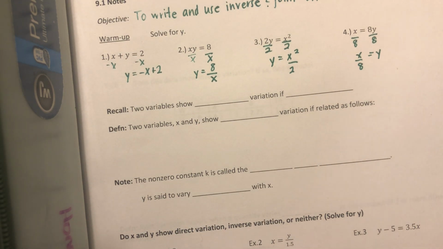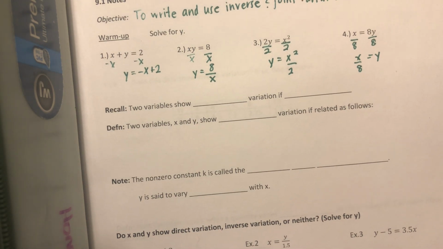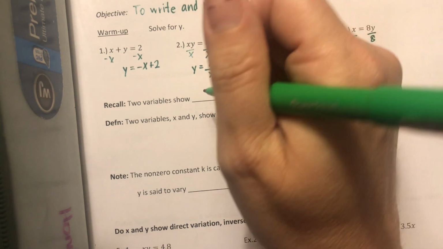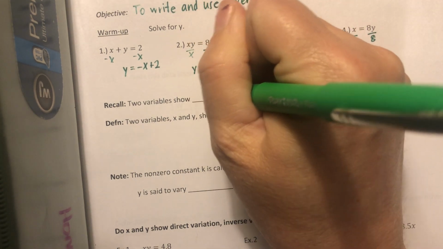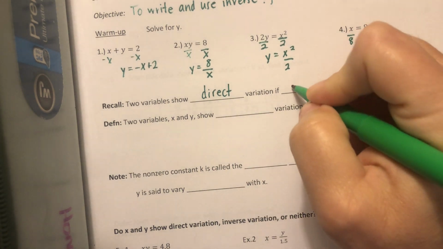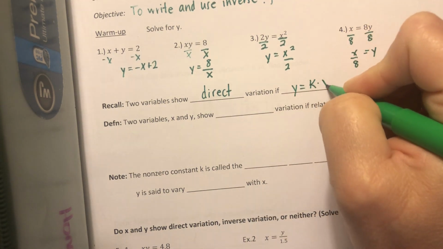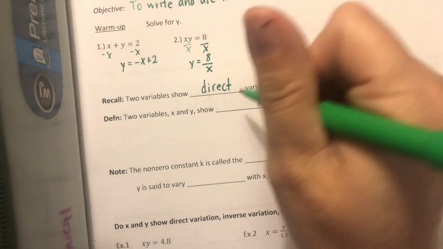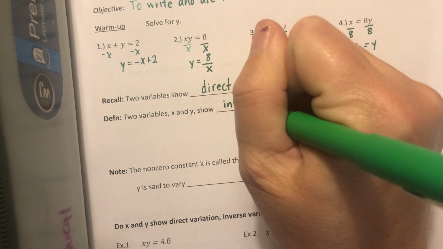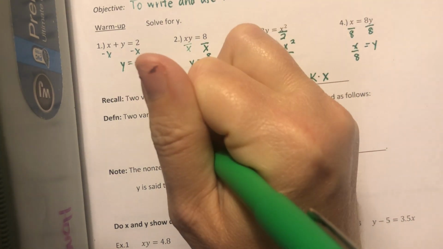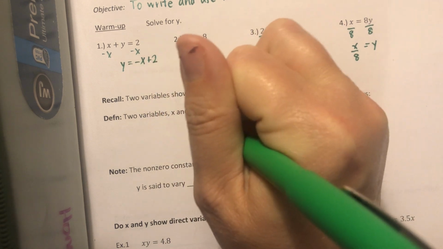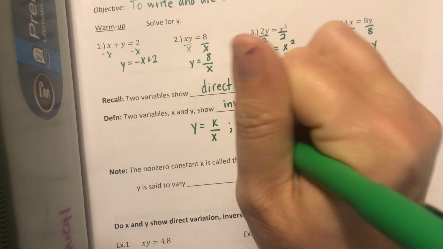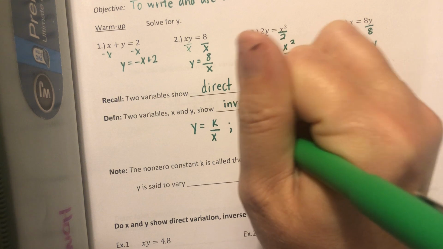Okay. Recall. So when it says recall, remember that we have discussed this before. So two variables show direct variation if y equals k times x, with k being that constant. So two variables, x and y, are going to show inverse variation if y equals k divided by x, but k cannot be 0.